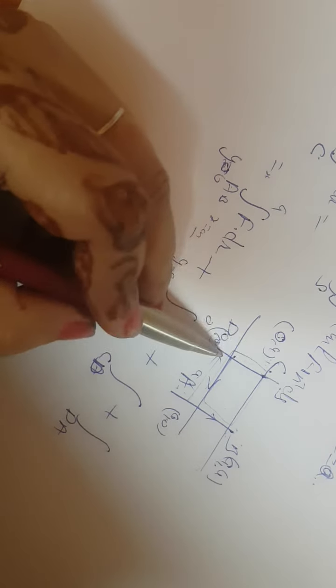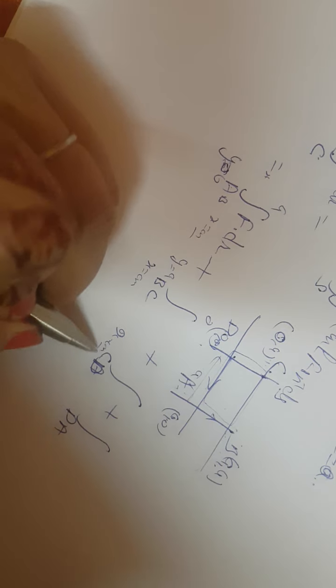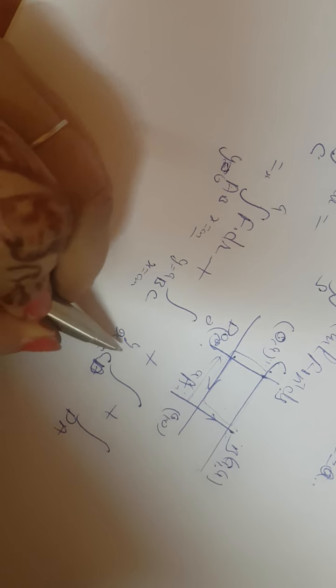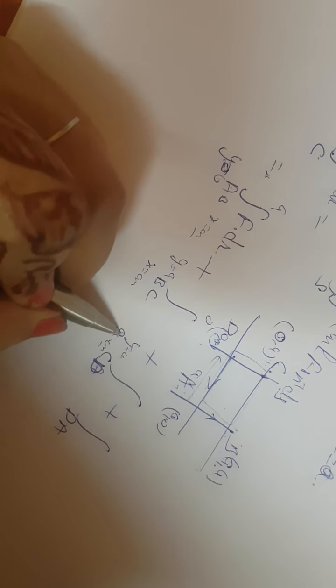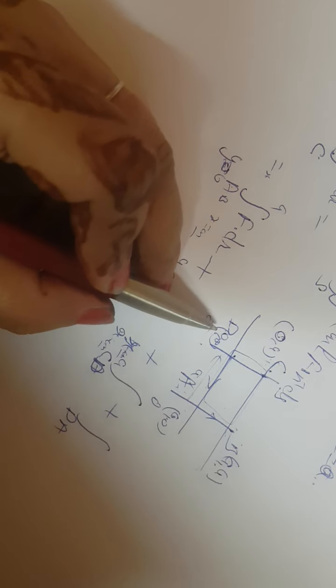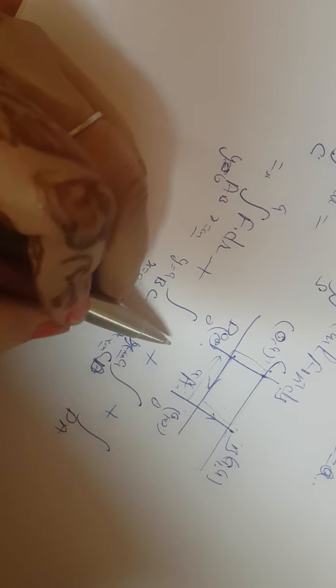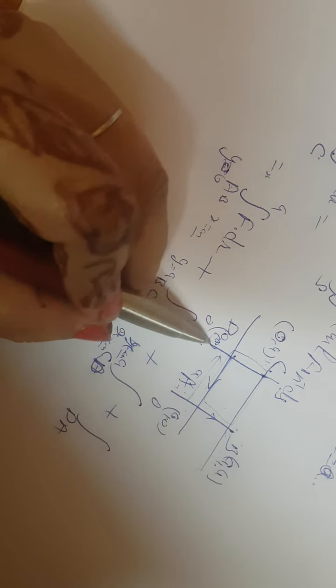From C to D, y is constant and x varies from a to 0. Similarly for DA, y is constant and x varies from 0 to a.